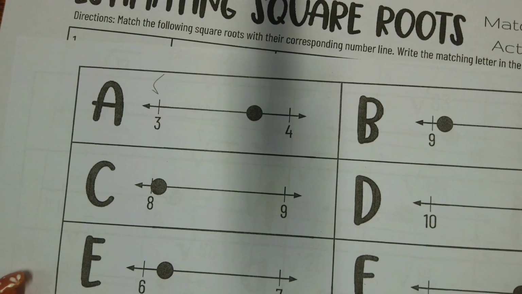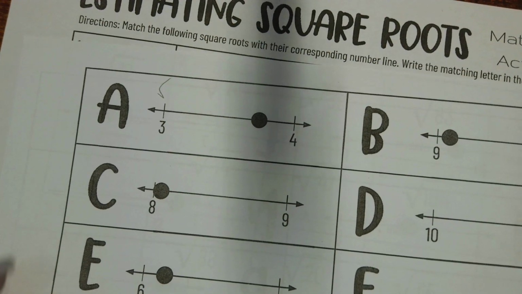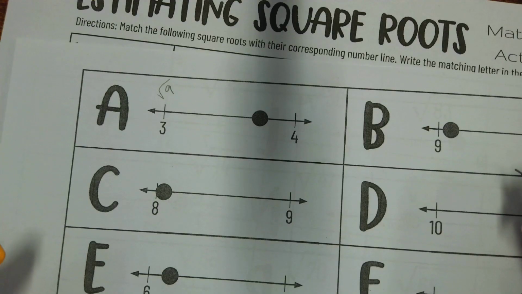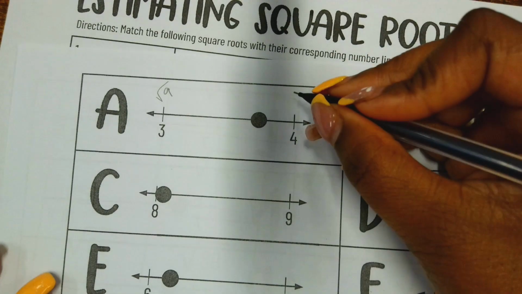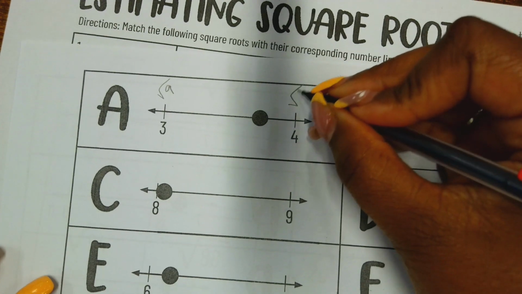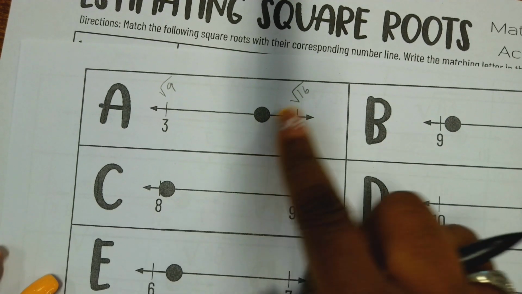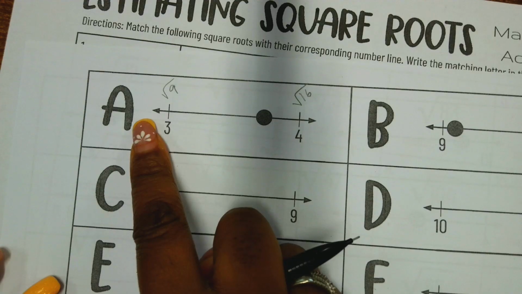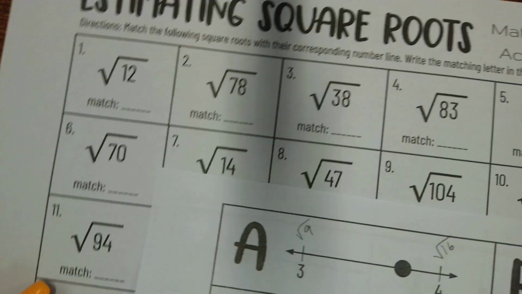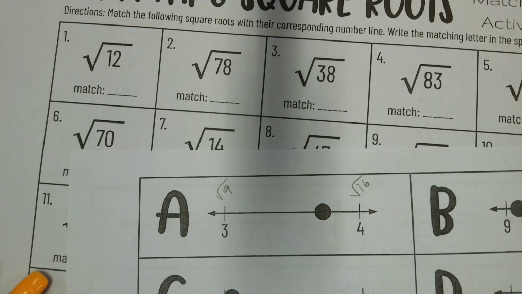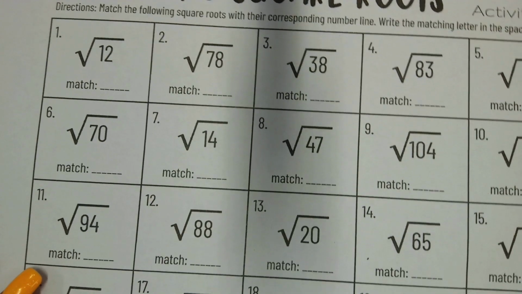What perfect square root is equal to 3? 9. What perfect square root is equal to 4? 16. So we know that this is going to be closer to the square root of 16 than to 9. So that's what we're going to be looking for. We're going to be looking for that number, okay? All right, that's going to fall there.